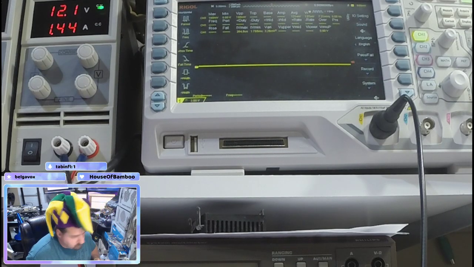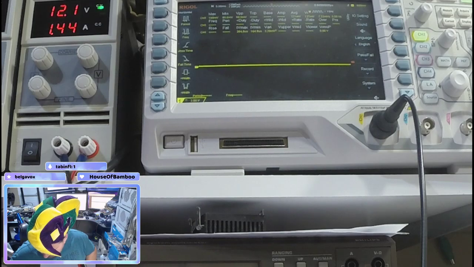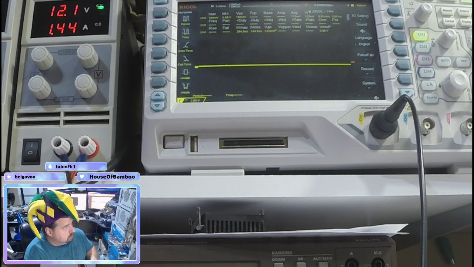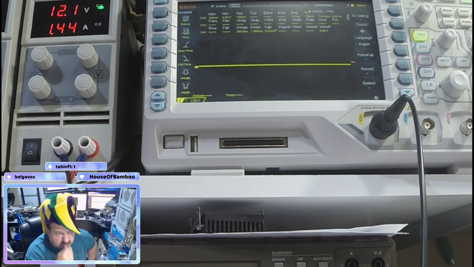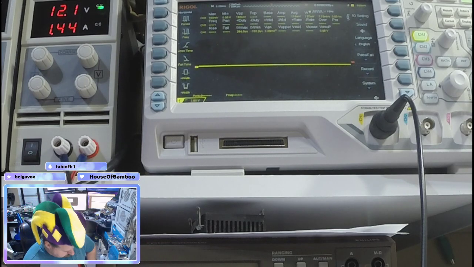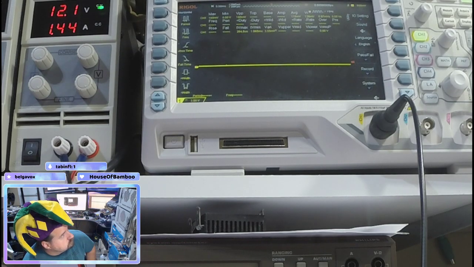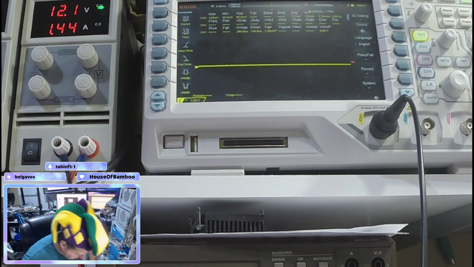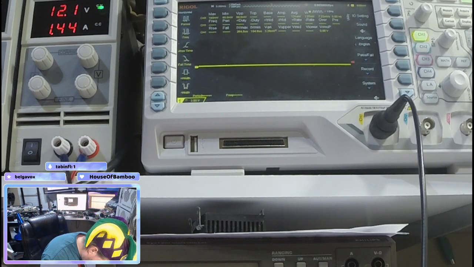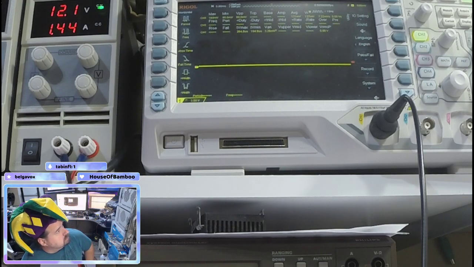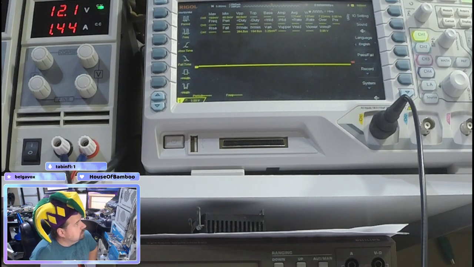This probably isn't going to work. Turn the monitor on.